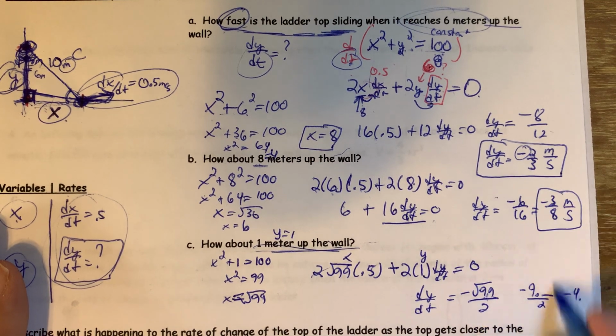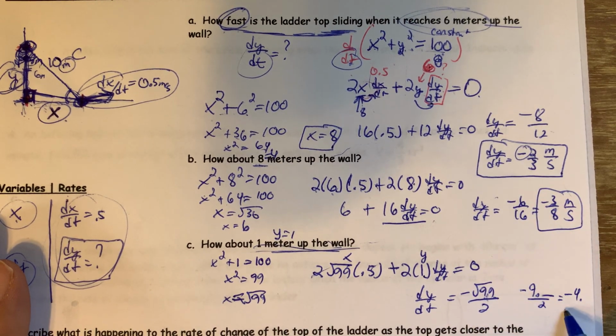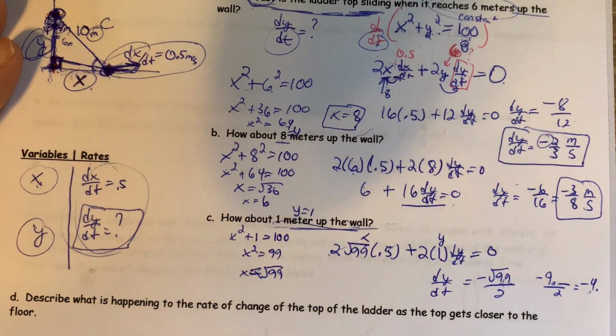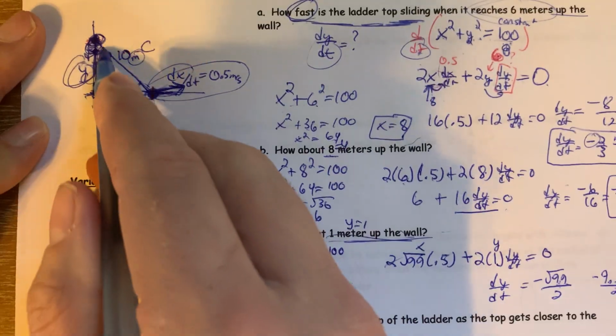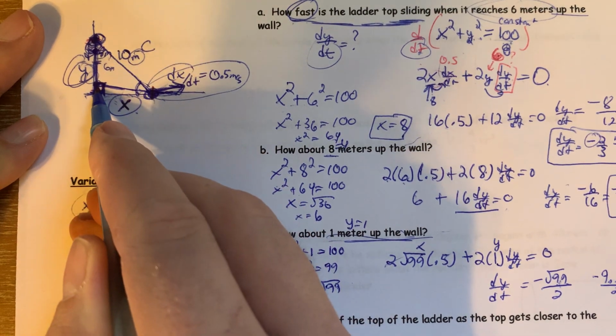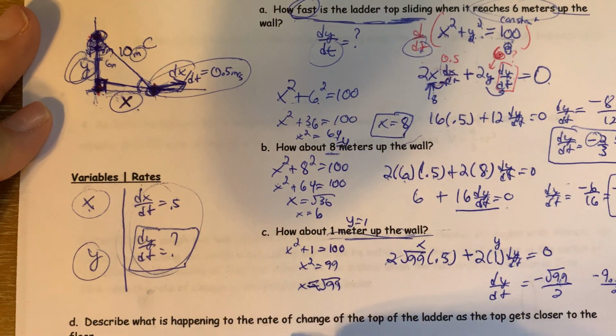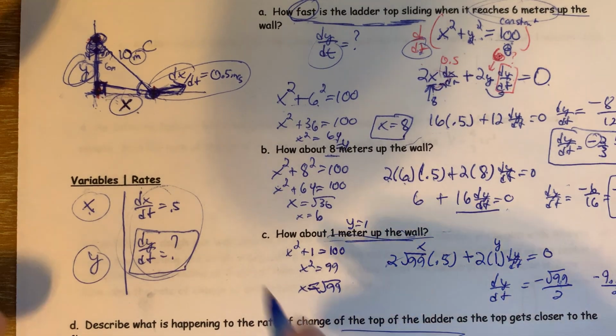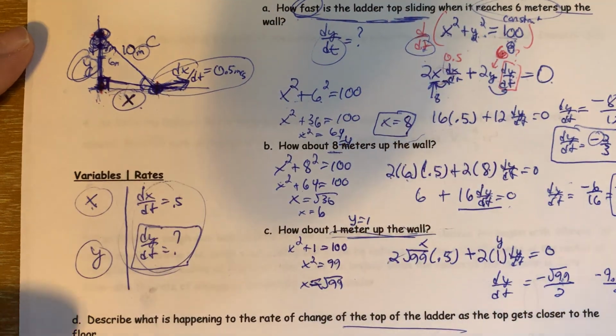It's moving way faster than it was up here. It's going way faster. And I hope I'm able to show you this video. We'll see. So as the ladder is getting closer to the ground, the rate of change of the top of the ladder is increasing. It's going faster and faster and faster the closer the ladder top gets to the ground.